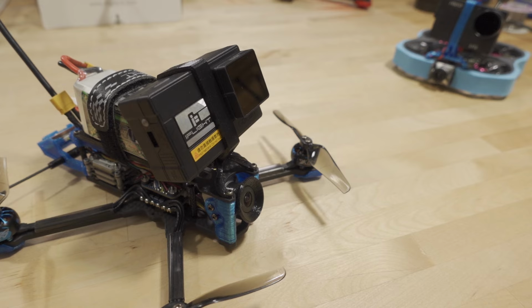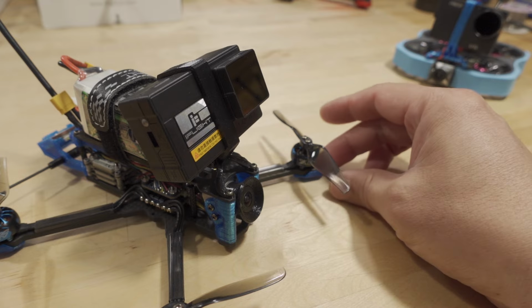But, at the end of the day, those are the guys that are going to say that the video quality is better on the GoPro. I can't say anything about that. Of course, GoPro video quality is much better. If you want that better video quality, you're just going to have to pay for it.